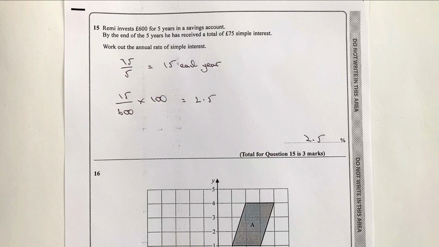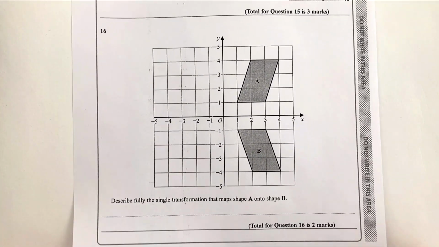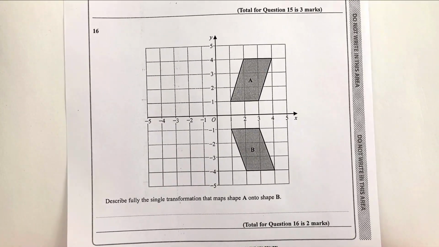Okay, there are some videos on a playlist on the channel for simple interest and compound interest. Please do have a look at those. They are very popular kind of practical maths sorts of questions, so they are well worthwhile having a go at. Okay, I think we'll do number 16 because it's hopefully relatively straightforward, and then we'll stop the video at this point.